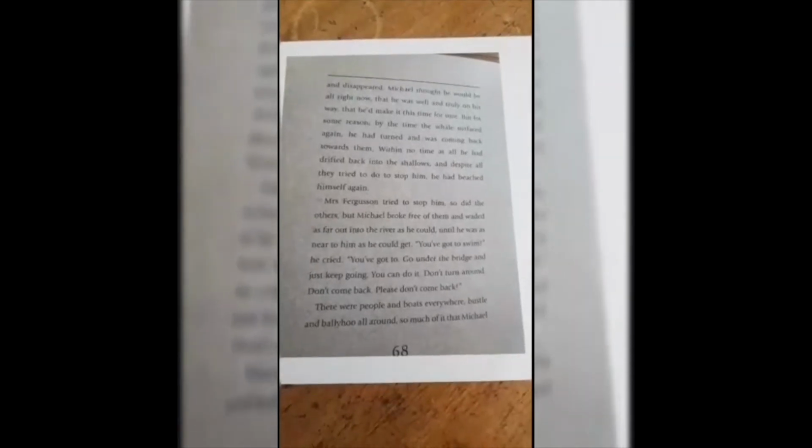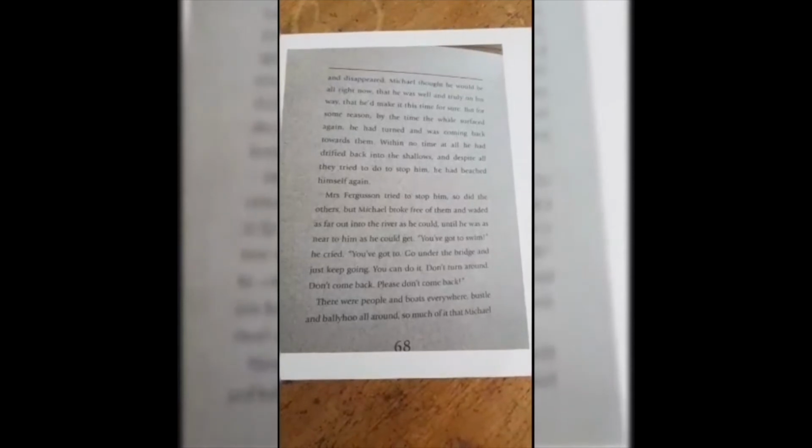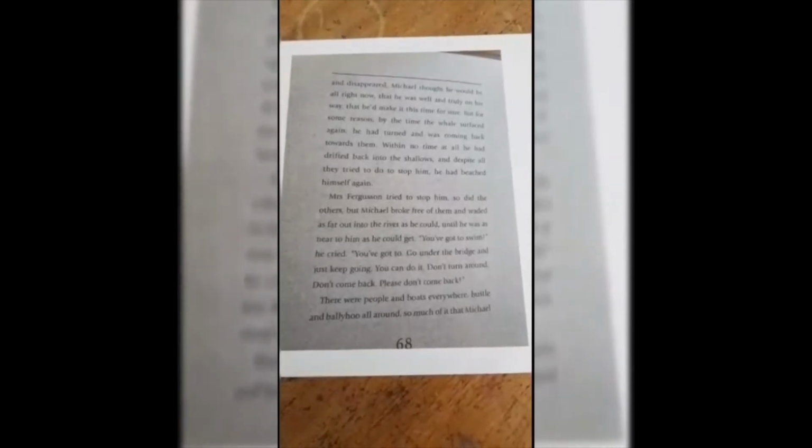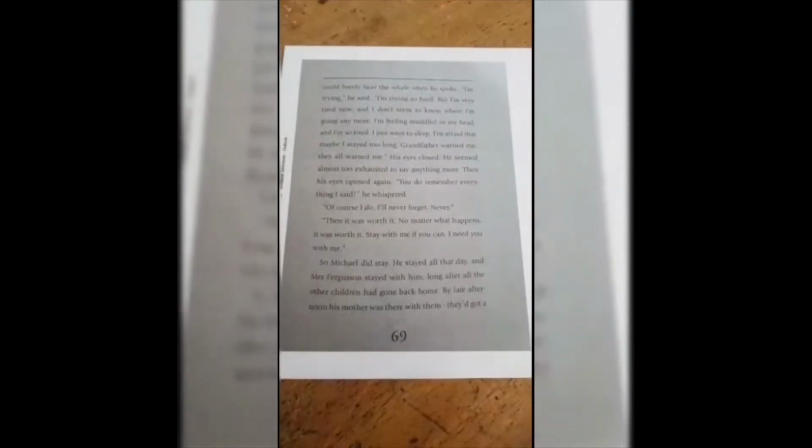"You've got to swim," he cried. "You've got to. Go under the bridge and keep going. You can do it. Don't turn around. Don't come back. Please don't come back." There were people and boats everywhere, bustle and ballyhoo all around, so much of it that Michael could barely hear the whale when he spoke.